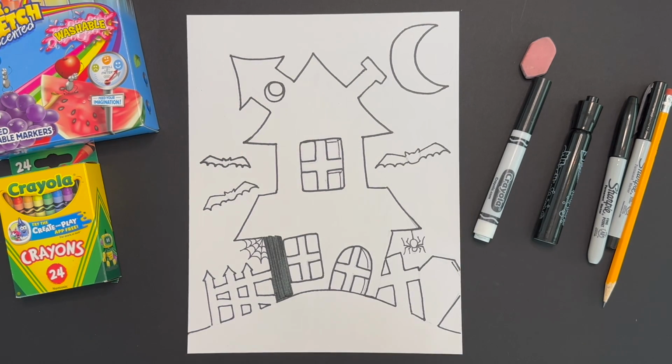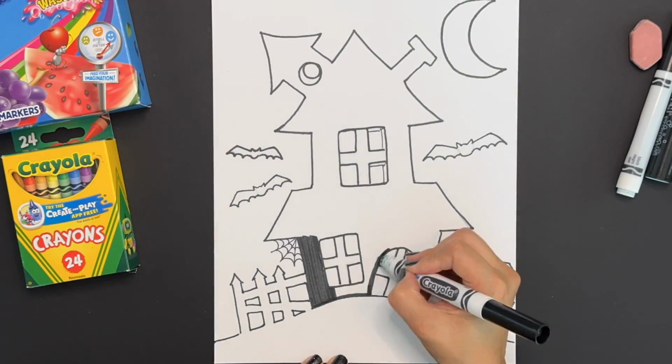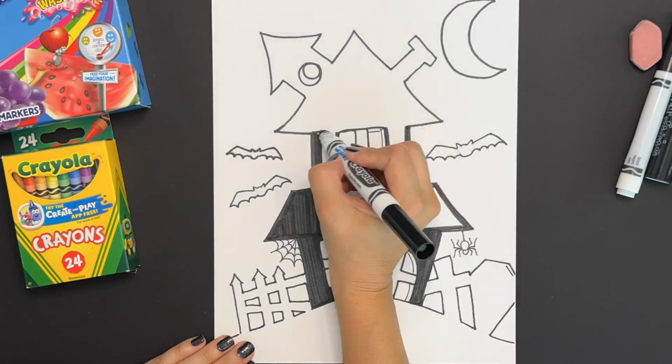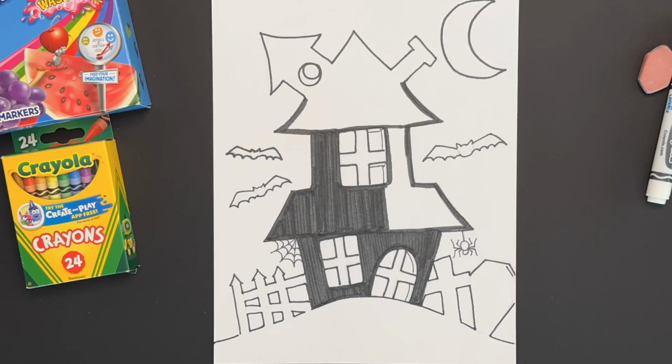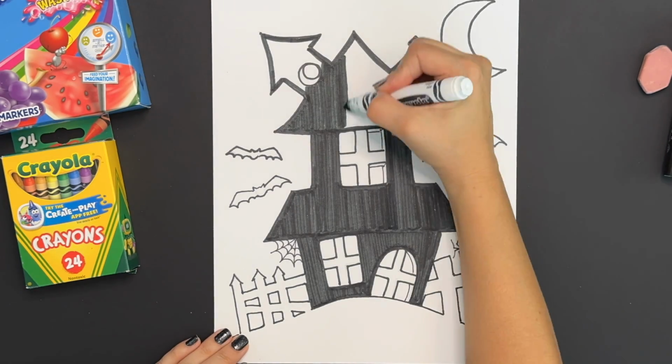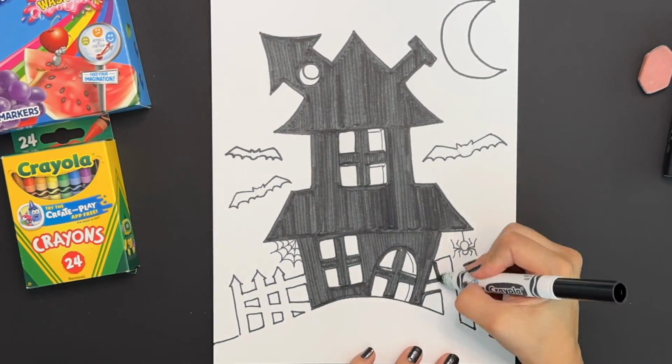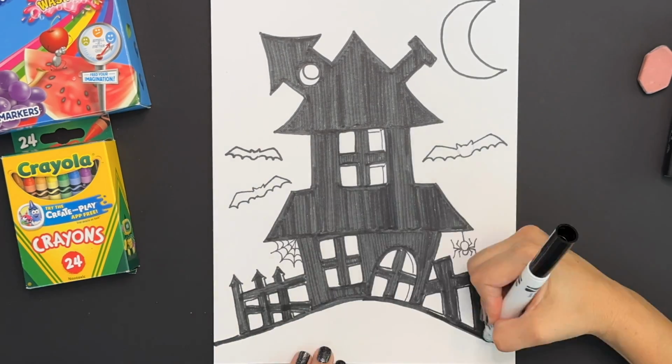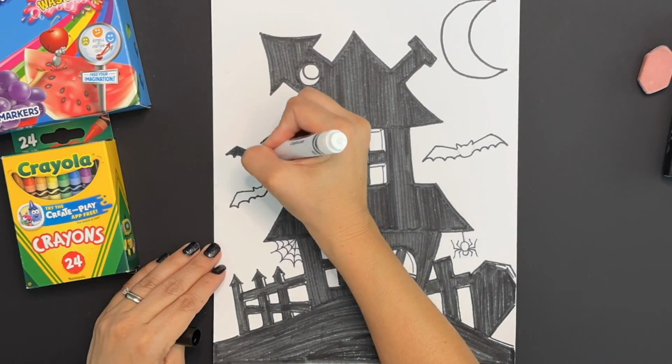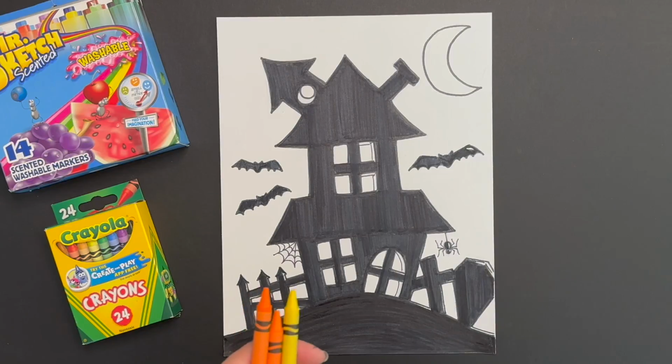By coloring our house black, we're creating the illusion of a silhouette, or our haunted house being at night. Once you've colored in with all of your marker lines, you're going to need to go back in and do it one more time so that it's really nice and dark.